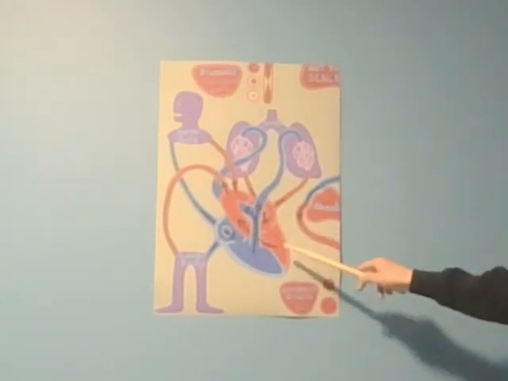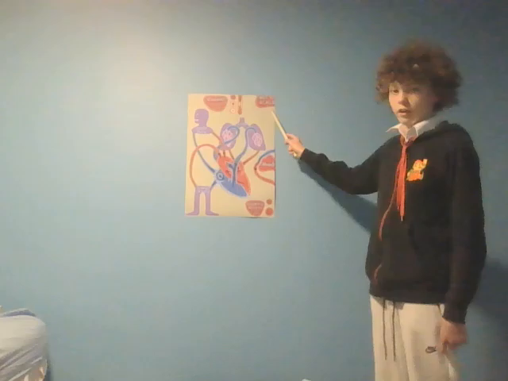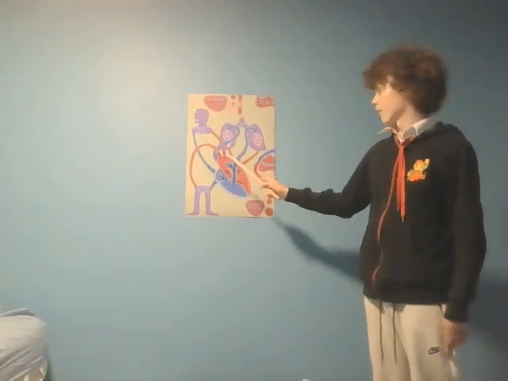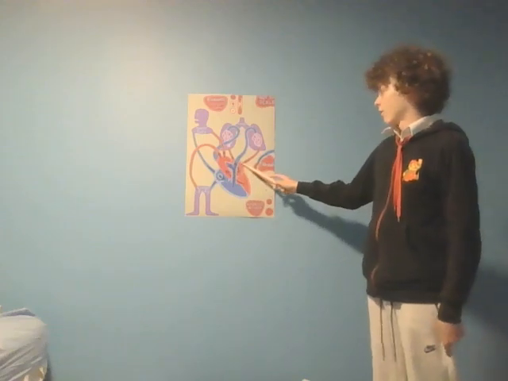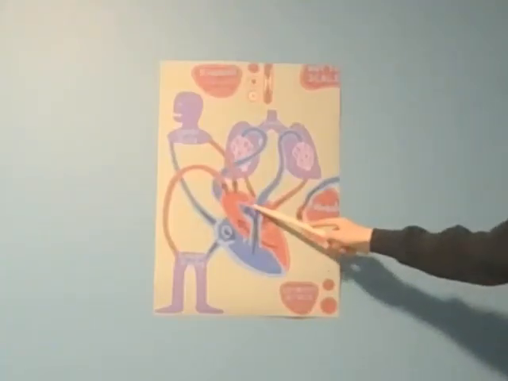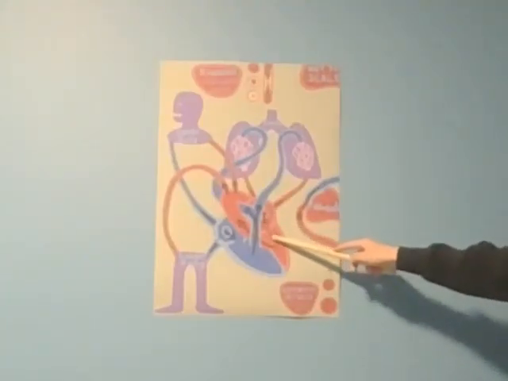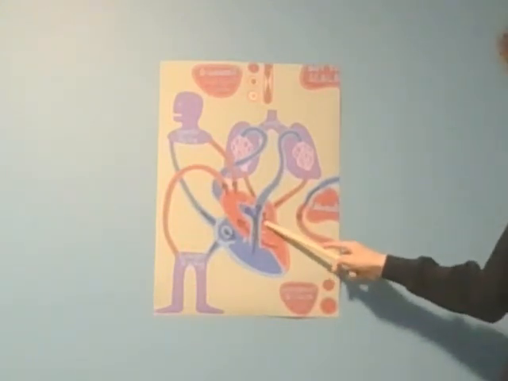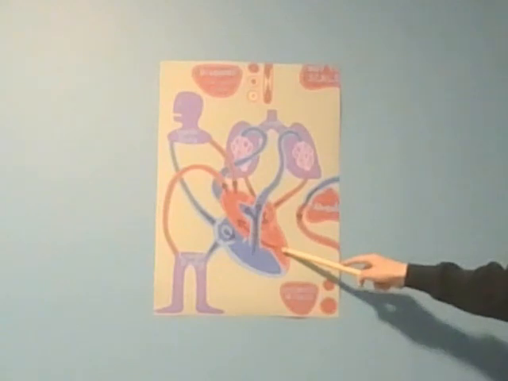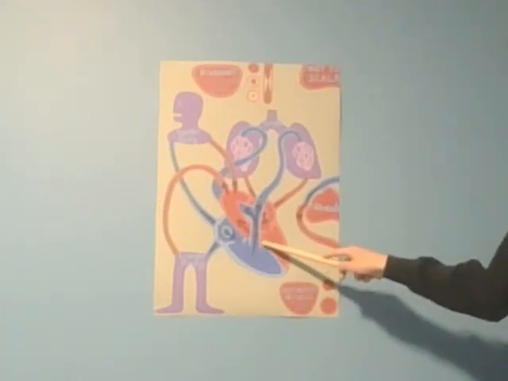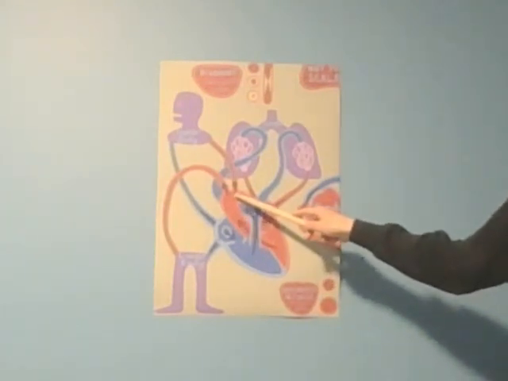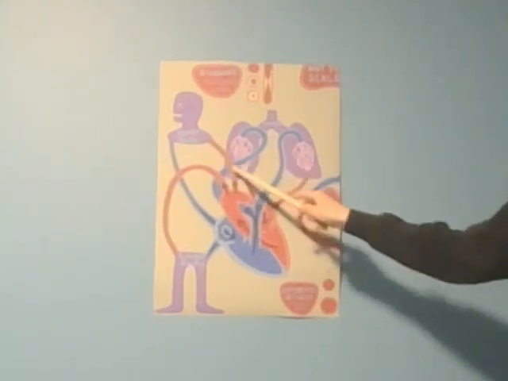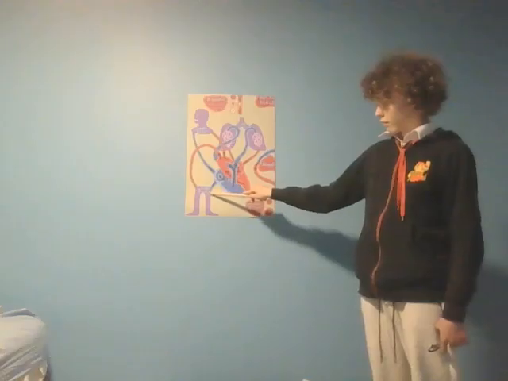These colors are not accurate. This thing's not to scale. So you move down into the heart, and through this valve so that blood can't backflow into the other part. You're in here. You then move up across here into the aorta, and out into the upper body or into the lower body.